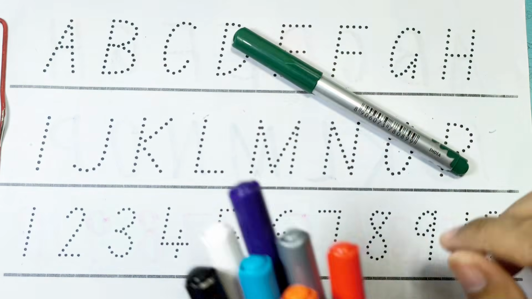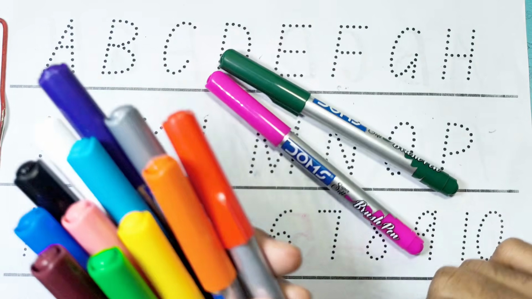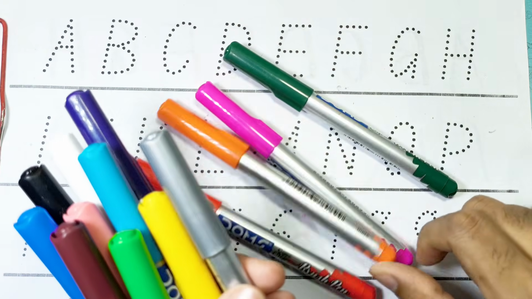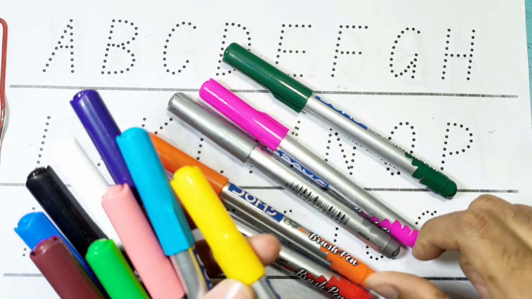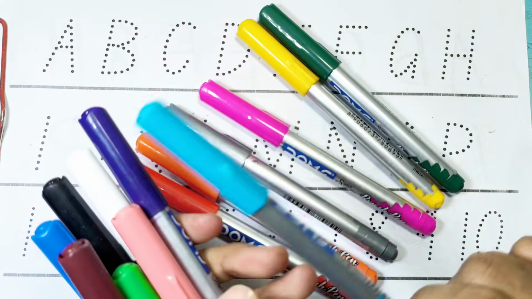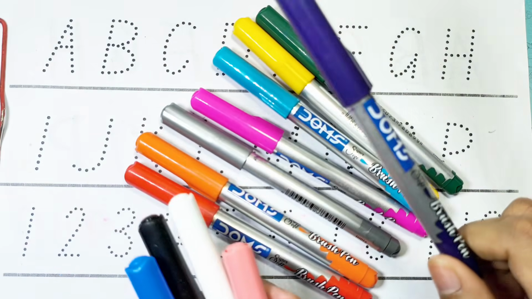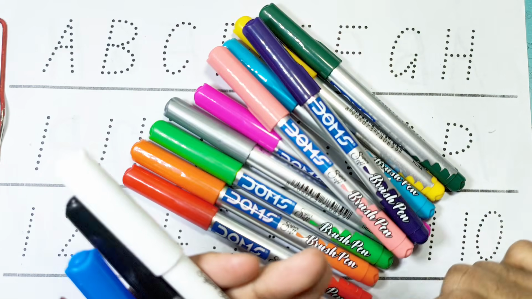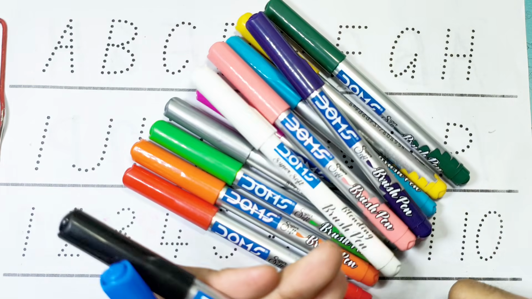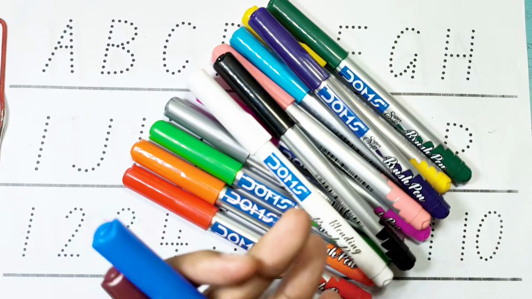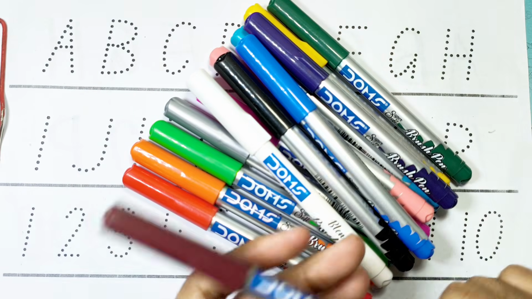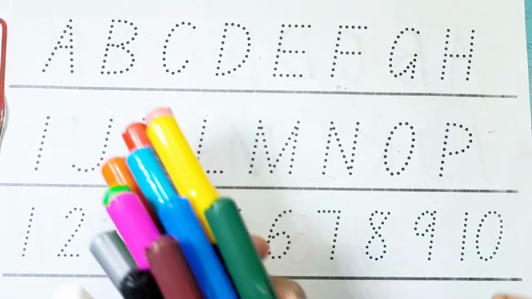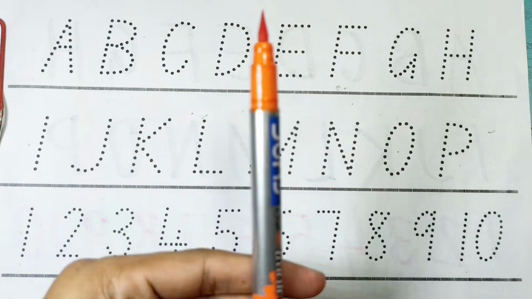Light, dark green color, dark pink color, red color, orange color, silver color, yellow color, sky blue color, purple color. The next one is light pink color, light green color. Stay with us. White color, black color, blue color, brown color. Exactly. Today we're writing capital letter alphabets and numbers.